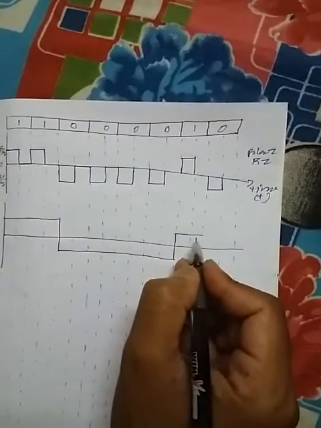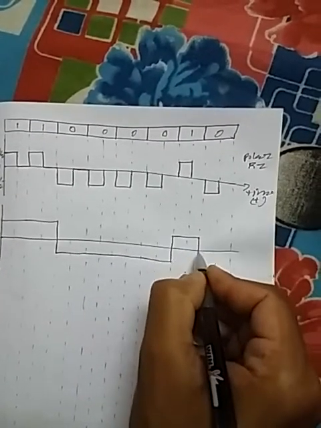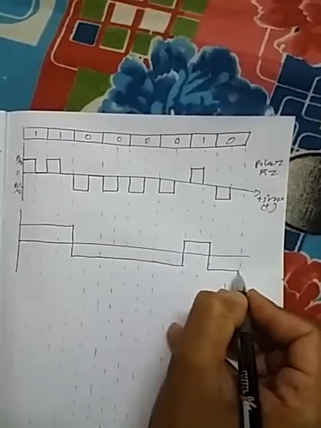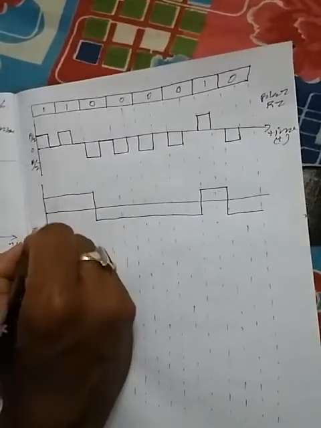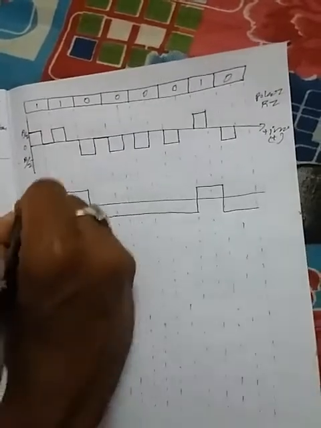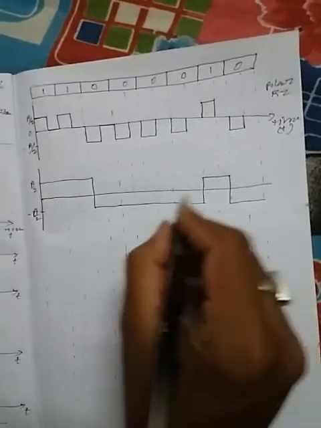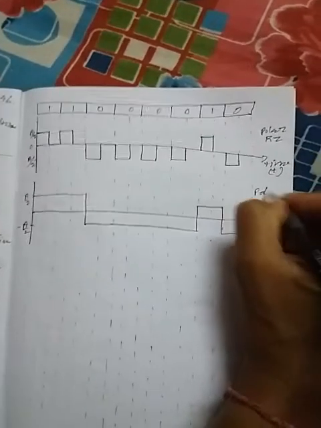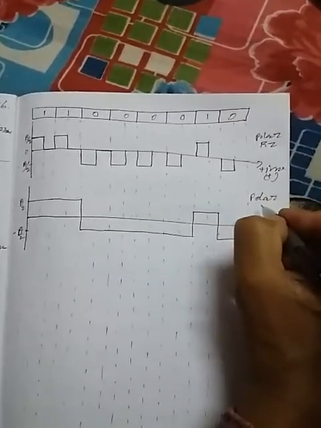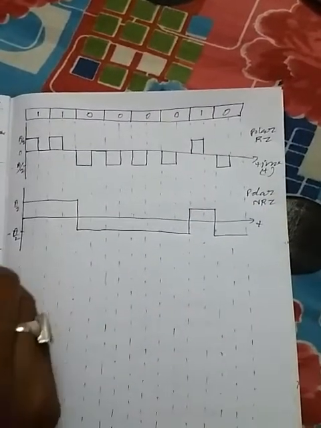So this is positive amplitude of A by 2, right? Now this is 0, so it will be negative amplitude of minus A by 2. So this is minus A by 2 and this is A by 2, right? And this is the time axis t. So what is this? This is the waveform of polar non-return to 0, that is NRZ waveforming, right?